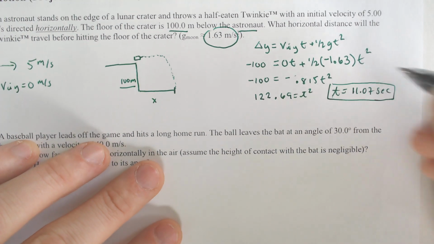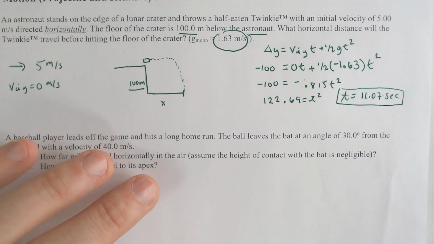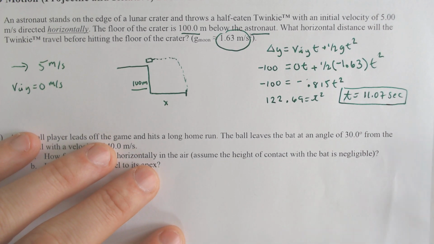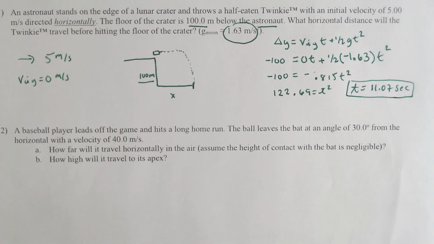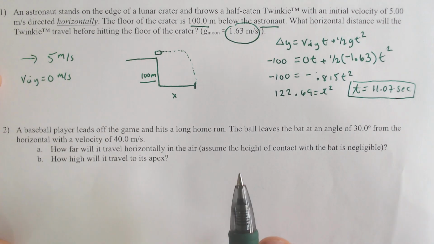Not an answer, but it is definitely required. Normally, you're going to have to find time at some point. If it's not given to you, you're going to need time, because time is the only thing that x and y both have in common.